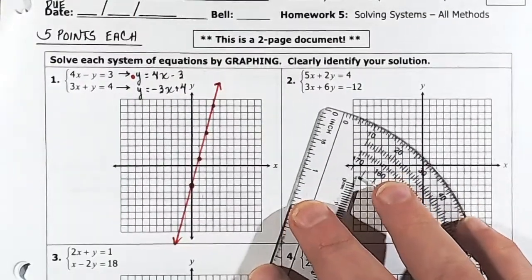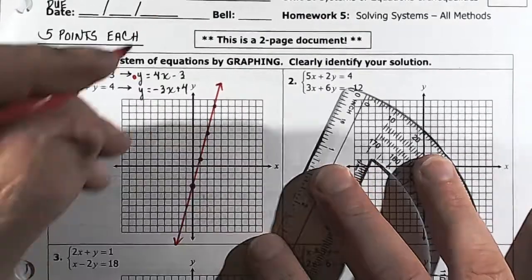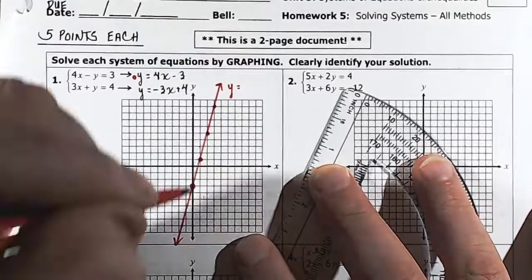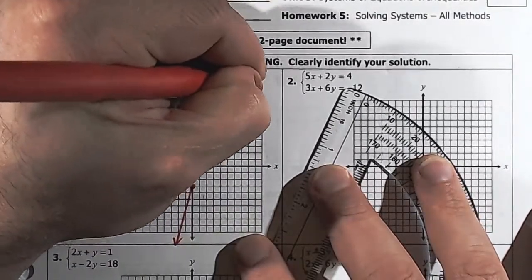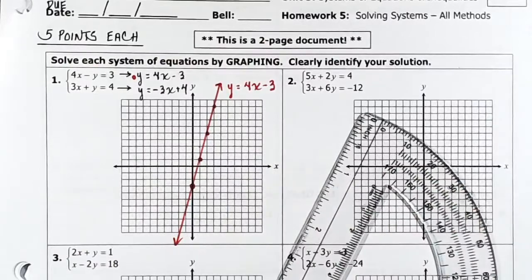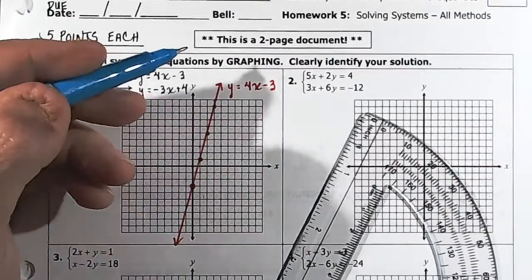So make sure that you've got your dots all lined up there, and then graph in the line just like this. And then if we're going to be really good math students, we will label this line y equals 4x minus 3. When you have multiple lines going down, it's important that you label them. So now let's graph the next line, and I'll do this one in blue.